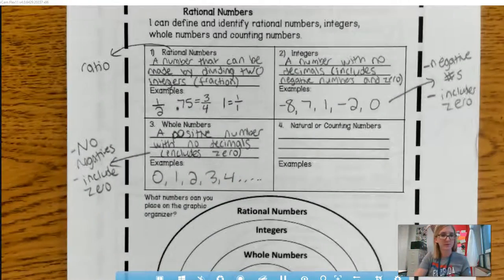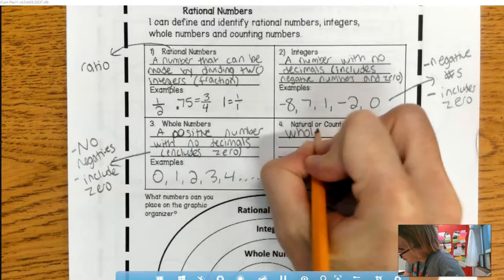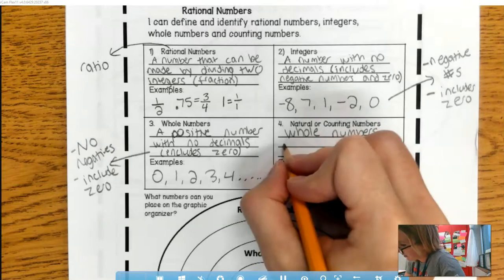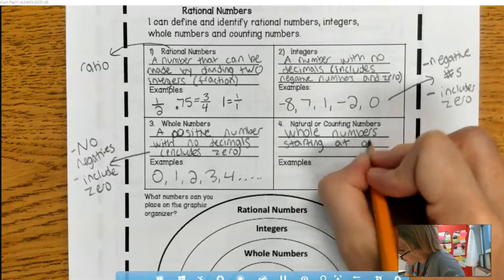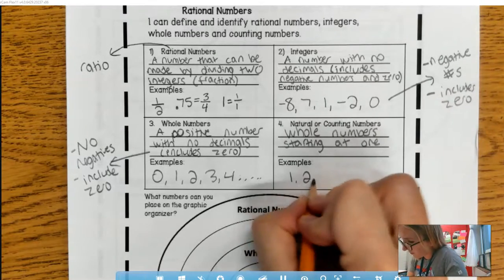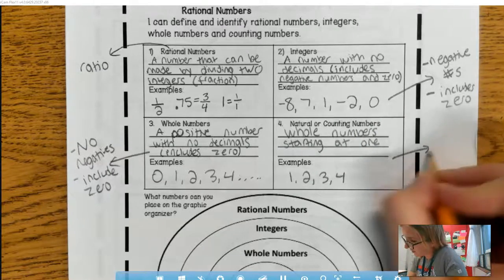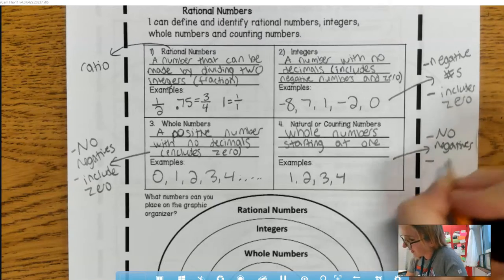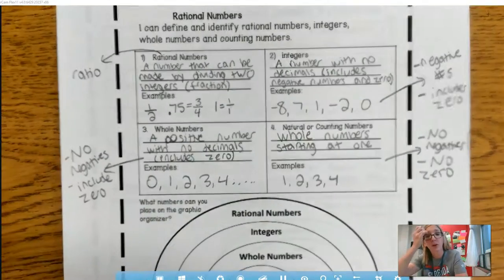And then our last definition, natural or counting numbers. These are whole numbers starting at 1. So 1, 2, 3, 4. That's why you would use the term counting numbers. So this one is no negatives and no 0. Do we kind of see the difference between the four?